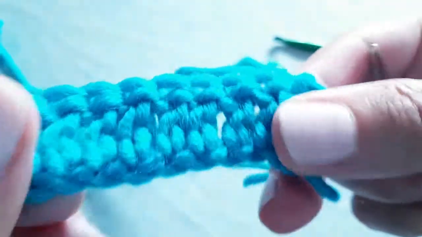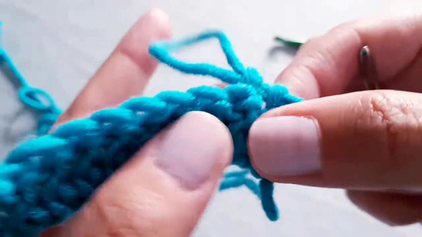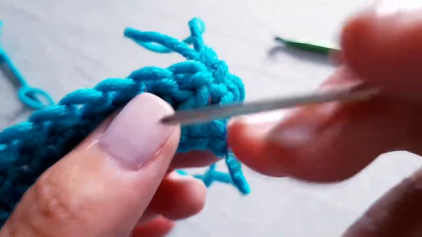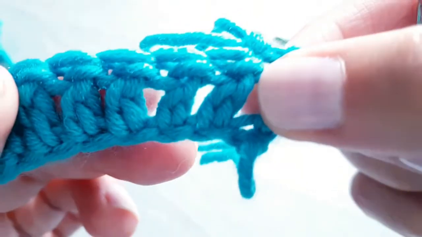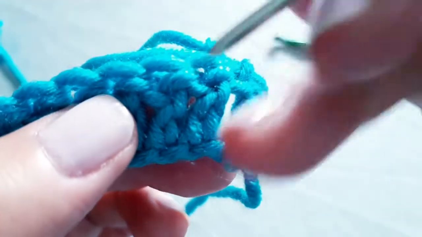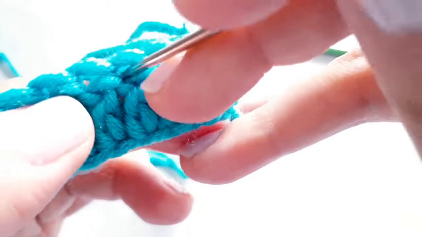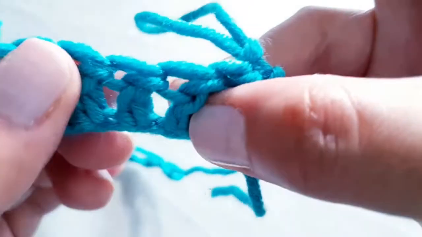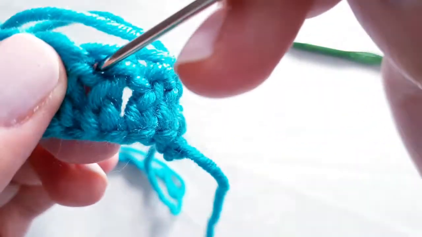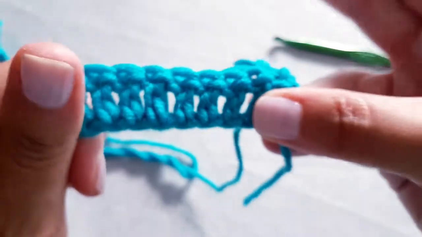Now, if I turn my work, like in many cases if I'm working in rows, which is different than working in rounds, and I work into the stitch, see that stitch now in the back, what side does it sit on? It sits just slightly to the left of the top part of the post, okay? So can you see that? If I pull the work apart, you see the top of the stitch is now sitting to the left, and that's because I've turned my work over.